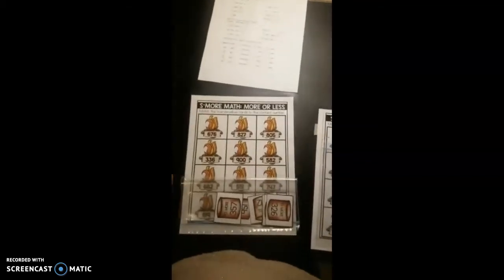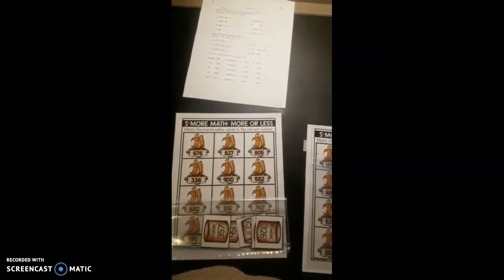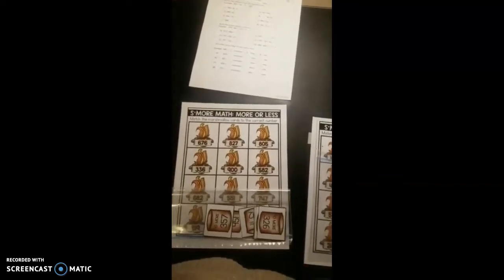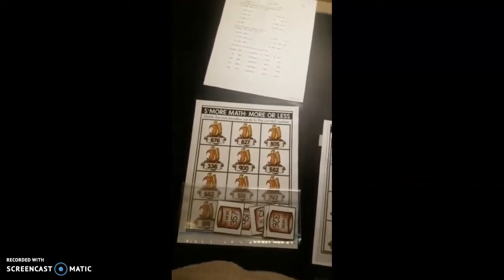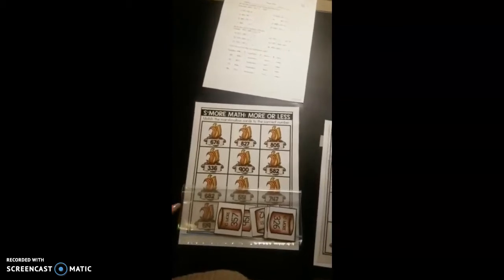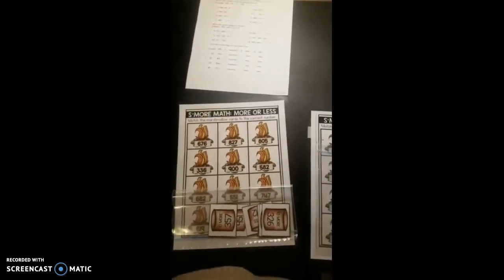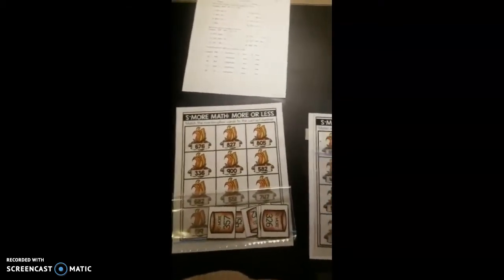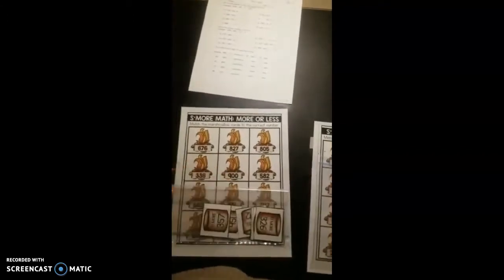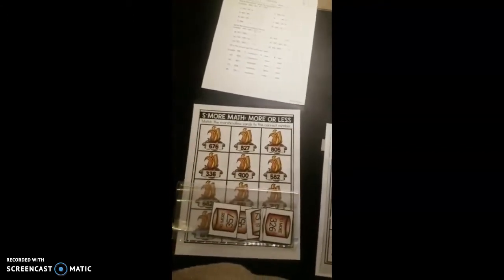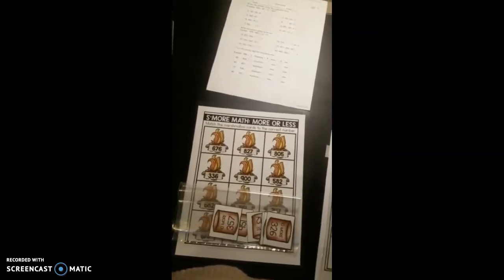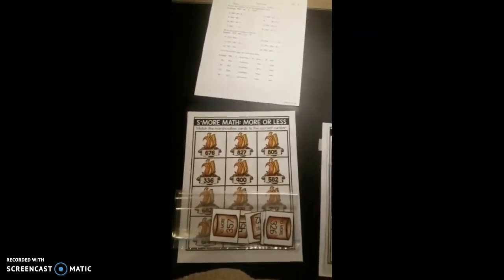Last but not least, lesson plan number 4. The title for this lesson is S'mores Math Place Value. Again, this is for 2nd grade. The length of this lesson is 1 hour.